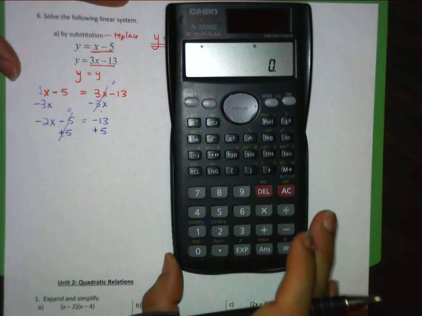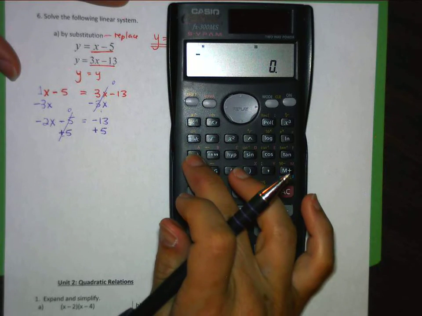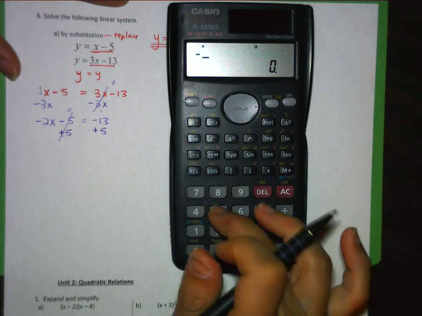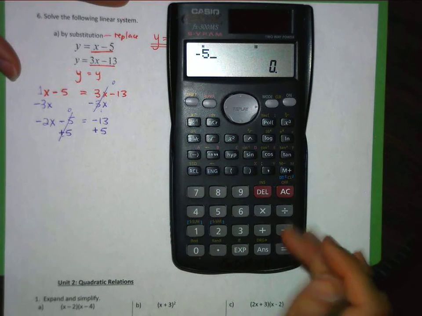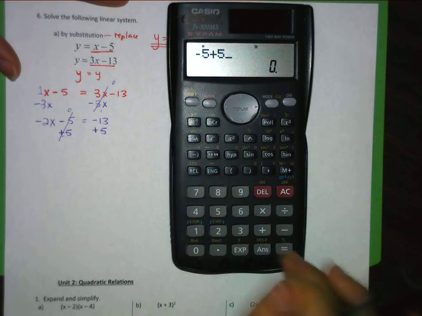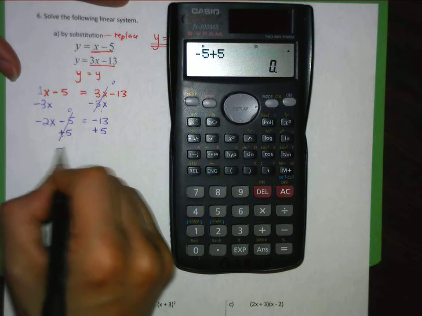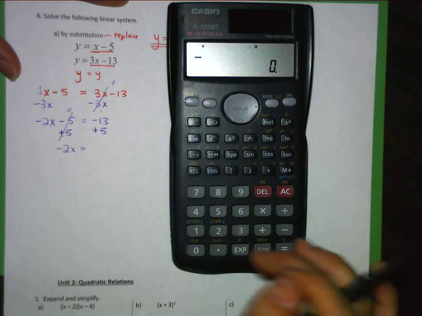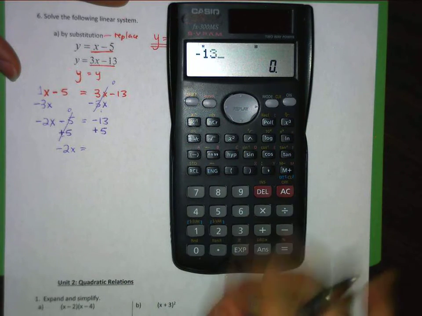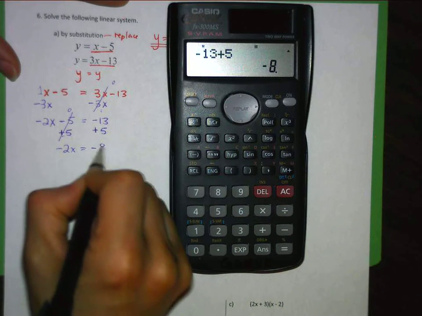This is the one thing I wanted to show you before, though. You have to use this sign up here to indicate a negative 5. It's not the same as using a minus here. So plus 5, and that equals 0. So the whole term is 0. So over here, I'm left with a negative 2x. And on this side, go ahead and do that. Negative 13 plus 5 gives you negative 8.